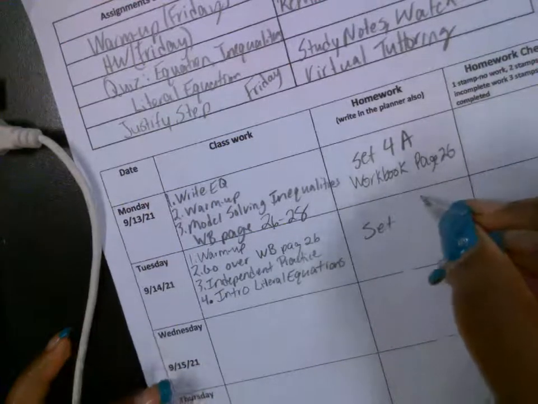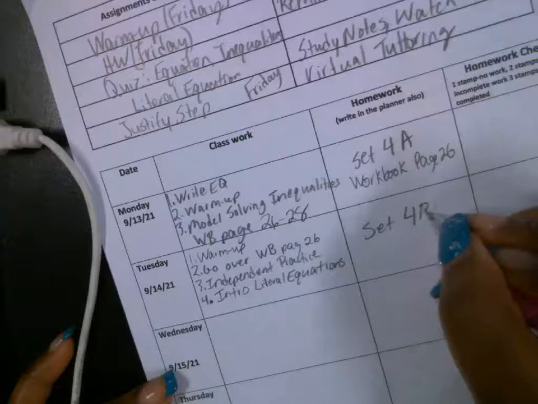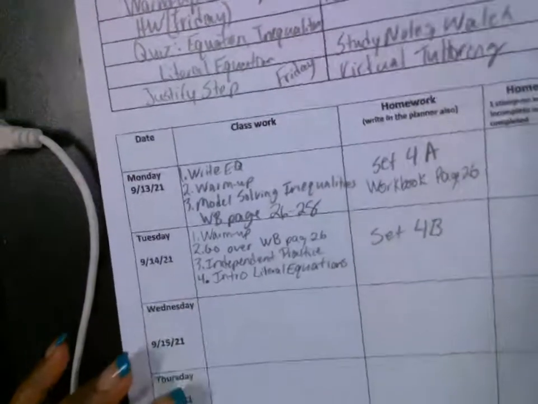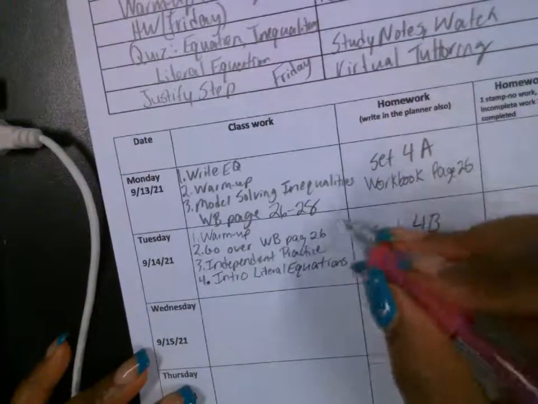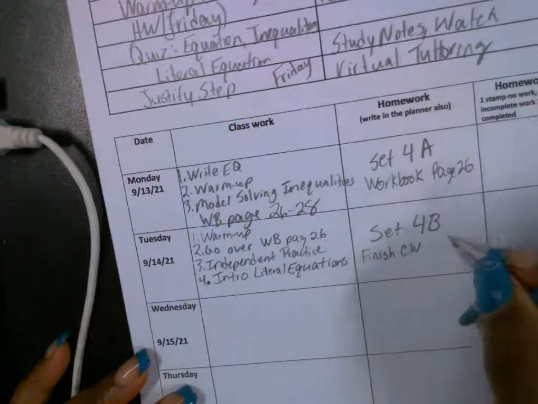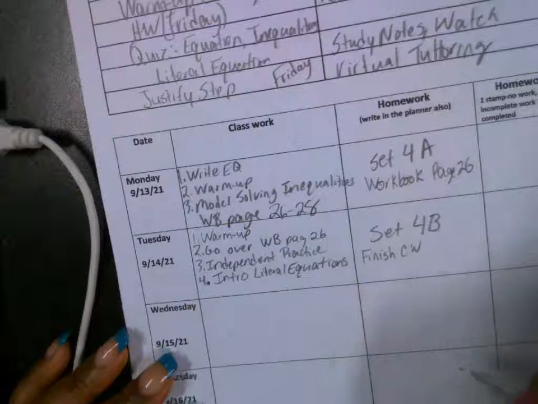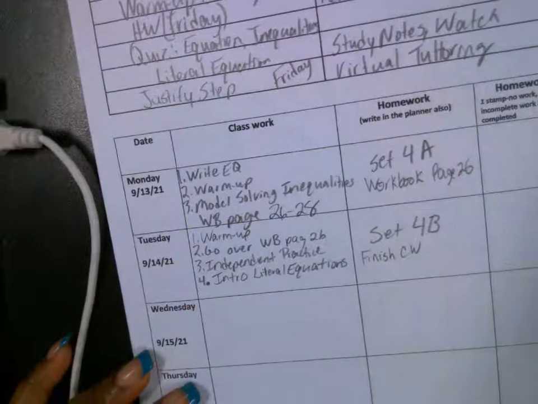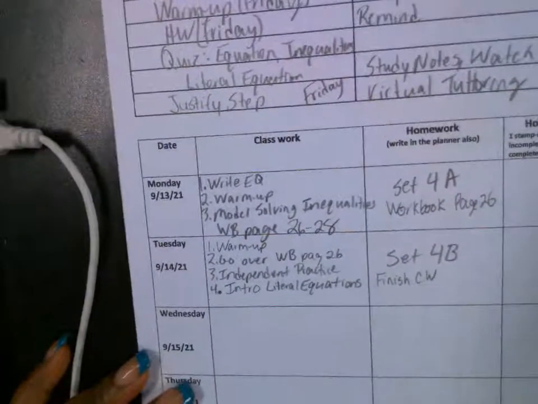Tonight, you're going to work on set 4B. And if you didn't finish the classwork, you need to make sure that you finish your classwork problems, which will be the independent practice problems. Okay? All right, I'm going to pause. I need you to work on your warm up.